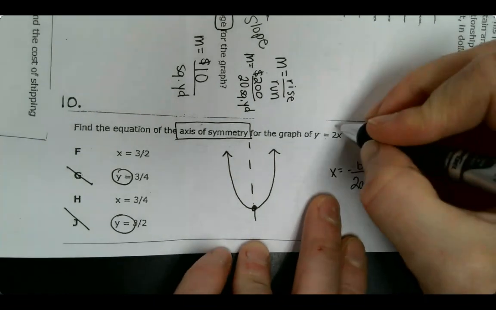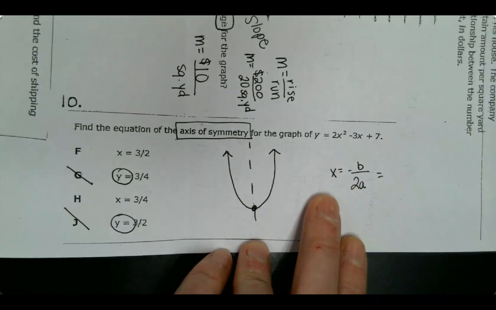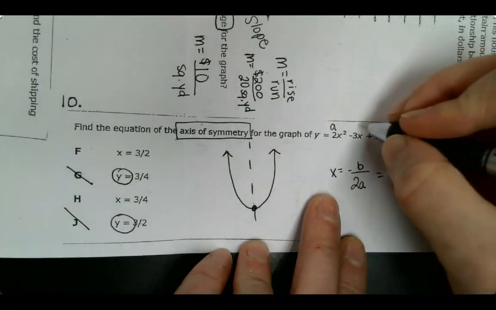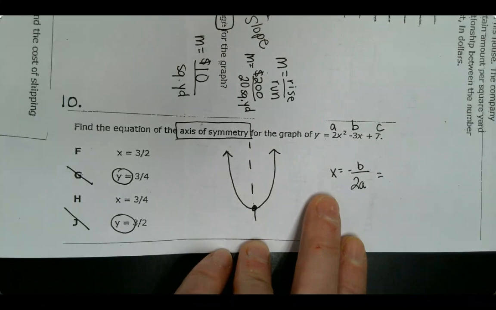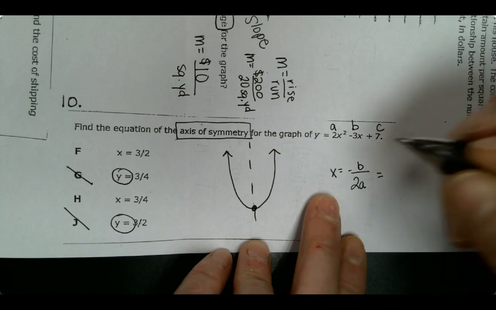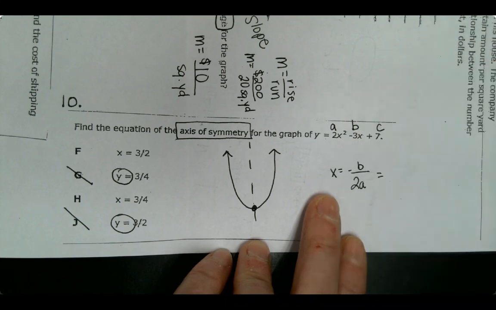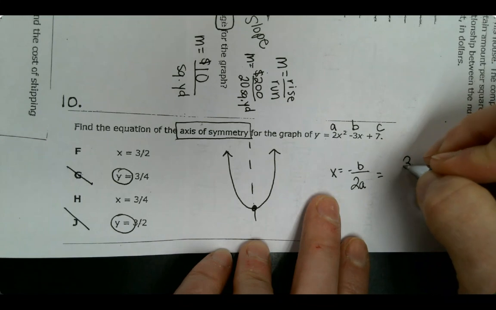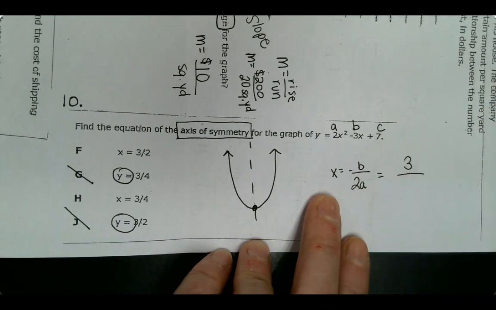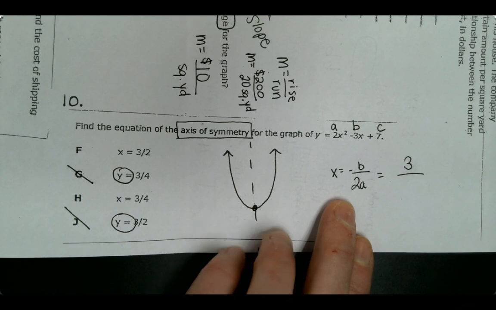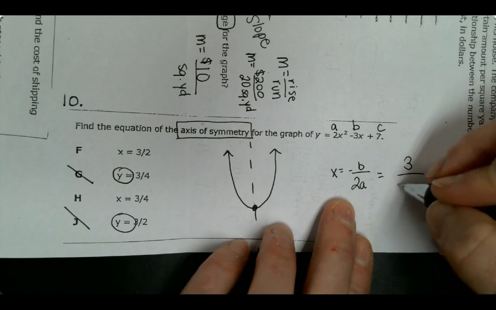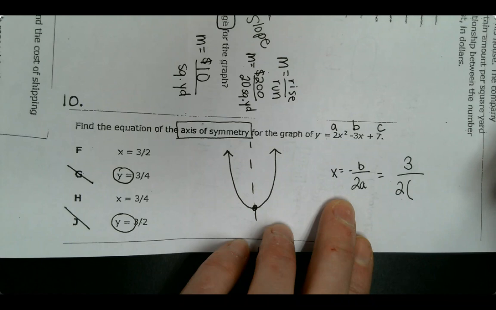So, do you remember where A, B, and C come from? A, B, C. So, what is negative b? If b is negative 3, what's negative b? Positive 3. Yep. Over, what's going to go on the bottom? What's 2a? What's a?